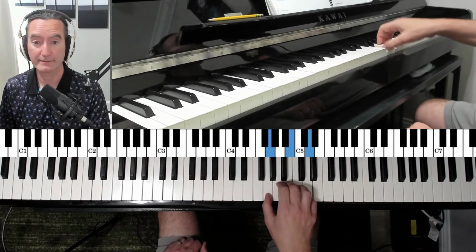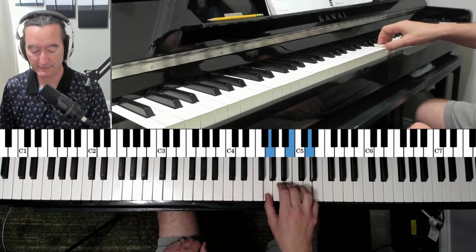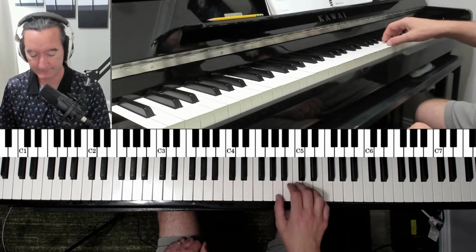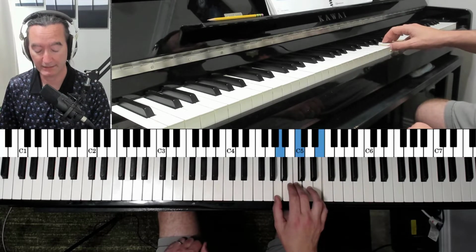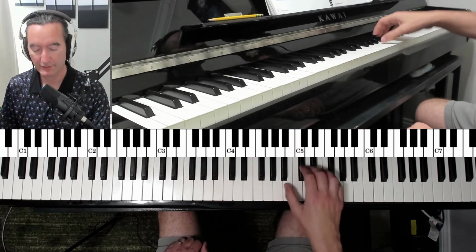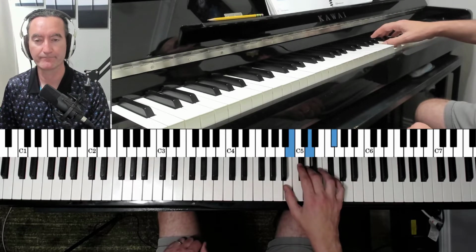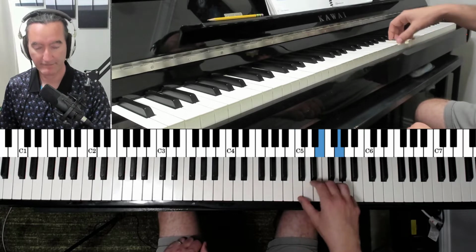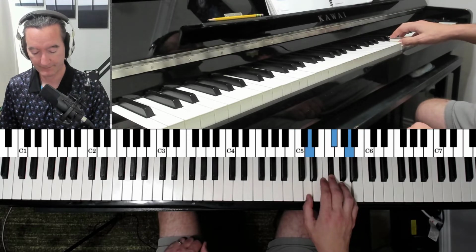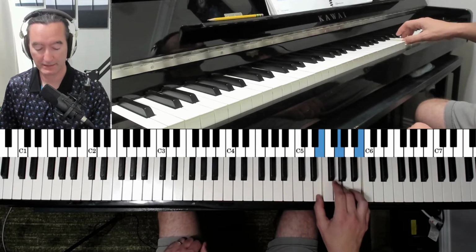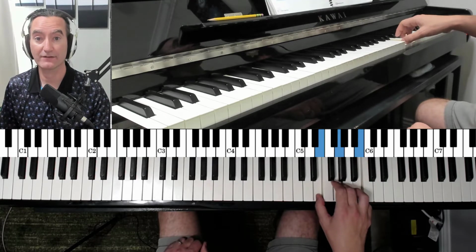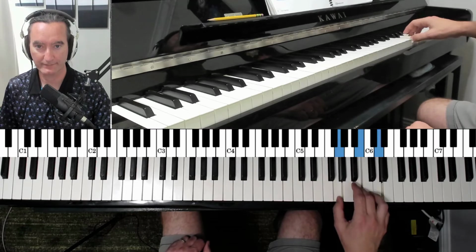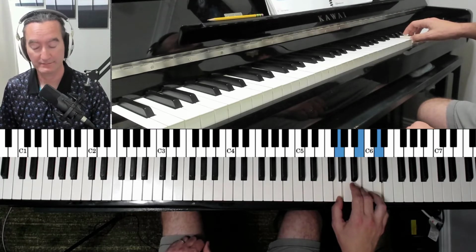Now do the right hand with me. Also important to do both hands anytime you do any kind of exercise like this. Here's your G, 1 chord, major, 2 chord, minor. I'm only going to call it the numbers now. 3 chord, minor, 4 chord, major, 5 chord, major, 6 chord, minor, 7 chord, diminished, and then back to the 1 chord. There is no 8th chord.